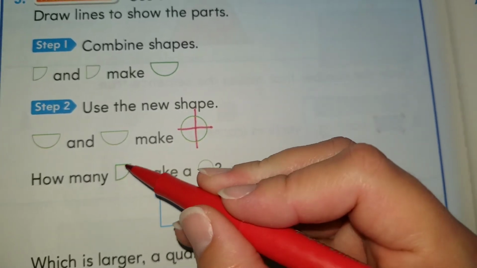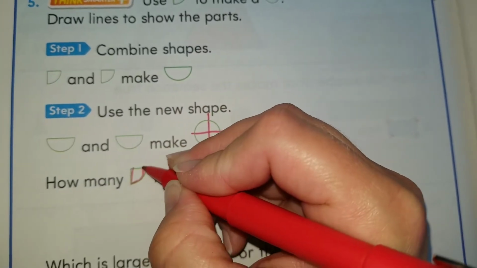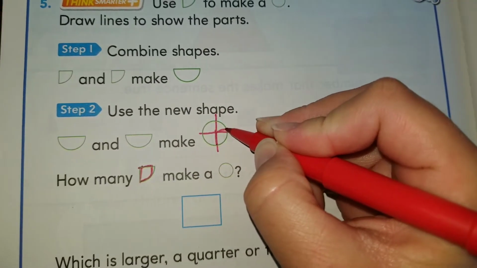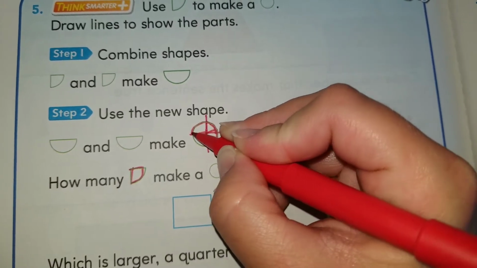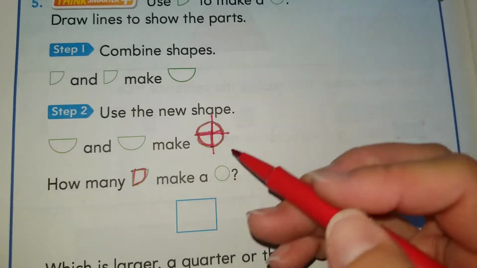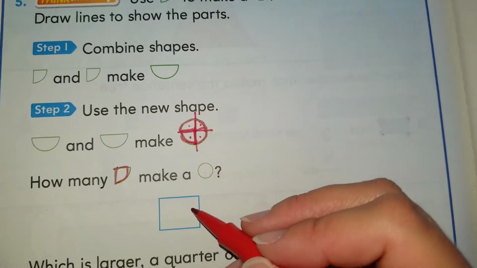How many quarters, how many of these shapes? You can see it here. How many of these quarters make one circle? You count them and you write the number.